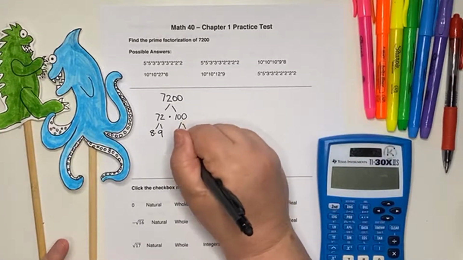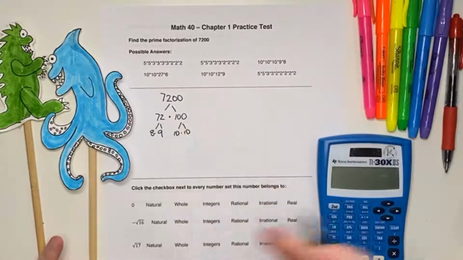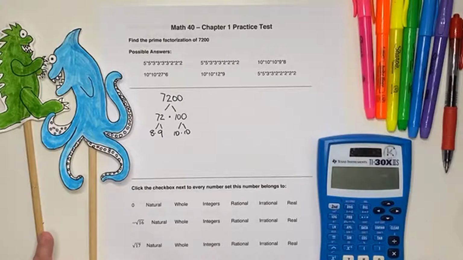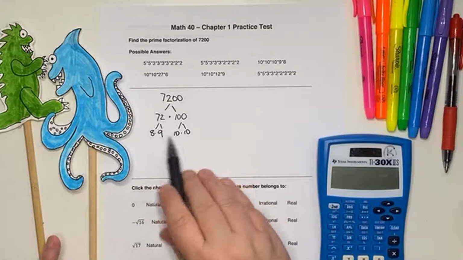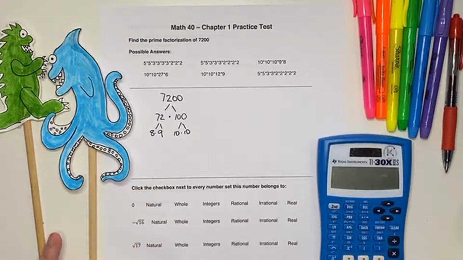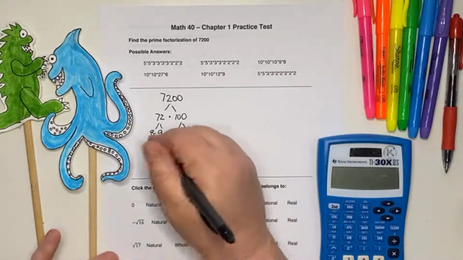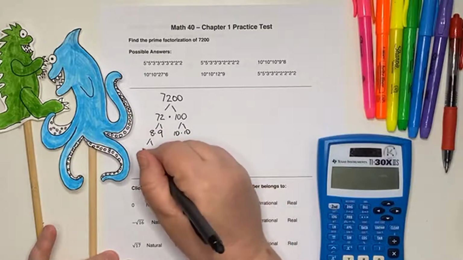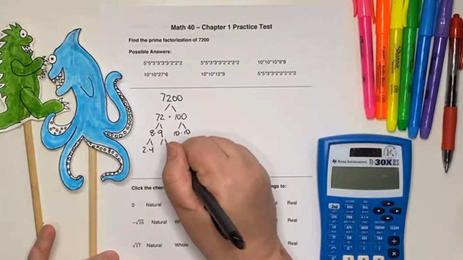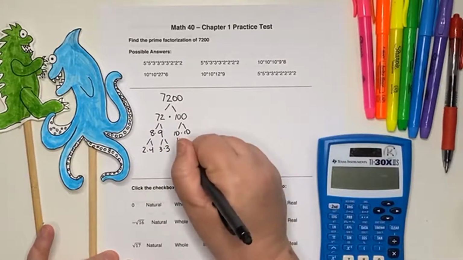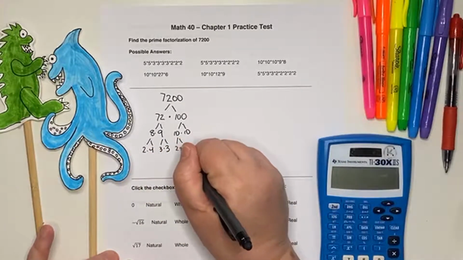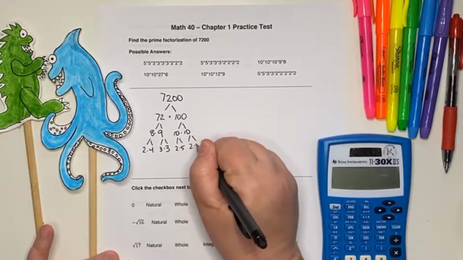100, I'm going to break that down as 10 times 10. But again, you could do 4 times 25 or 2 times 50. It's really up to you. The work in the middle will not necessarily match, but by the time we get all the way down to the prime numbers, all the answers will match, yours and mine. Okay, 8 is 2 times 4. 9 is 3 times 3. 10 is 2 times 5. And then this one is also 2 times 5.